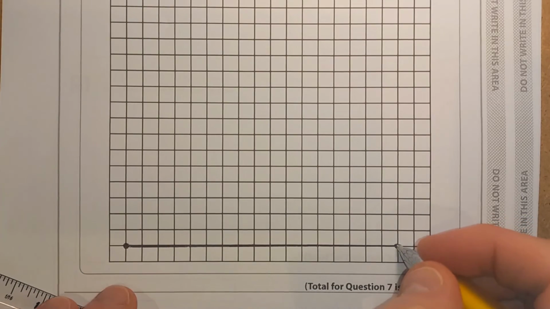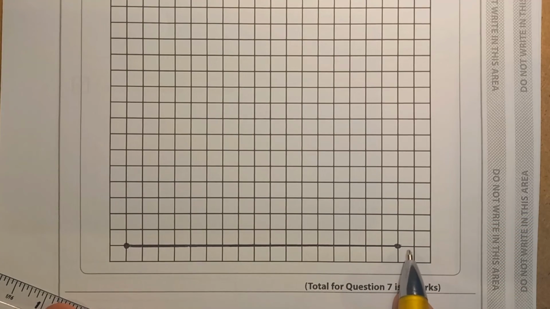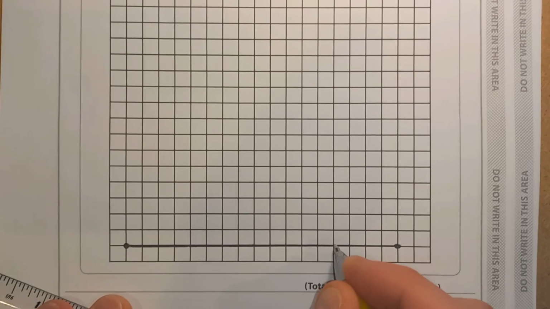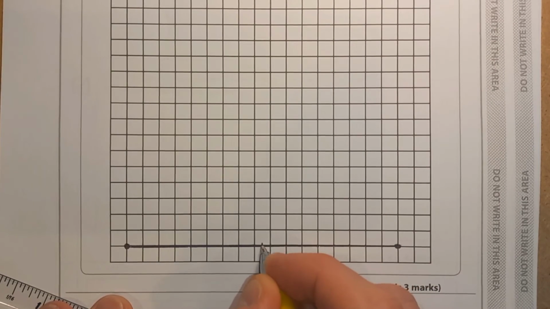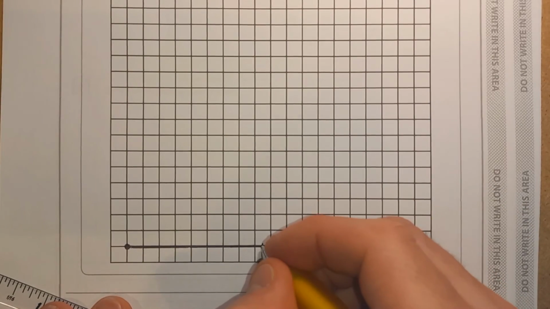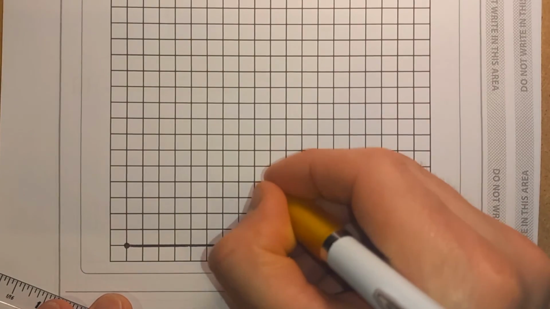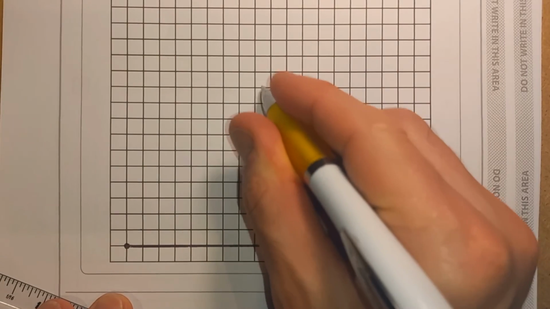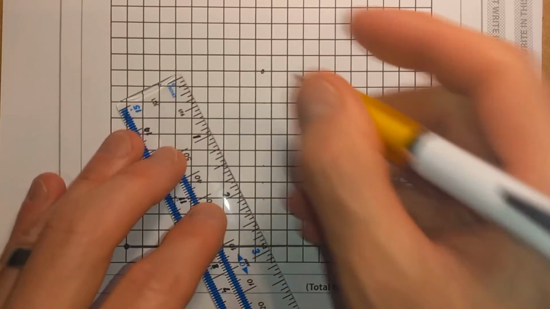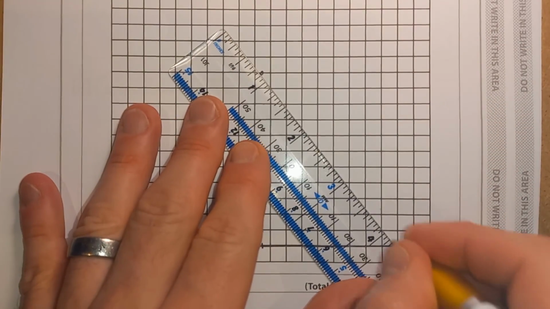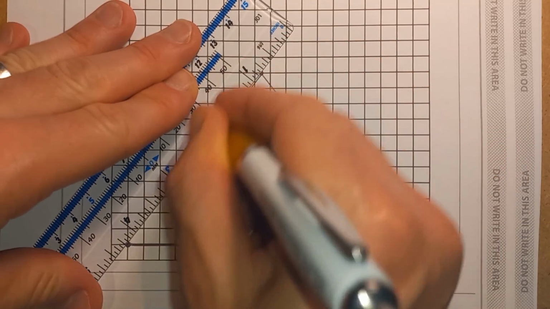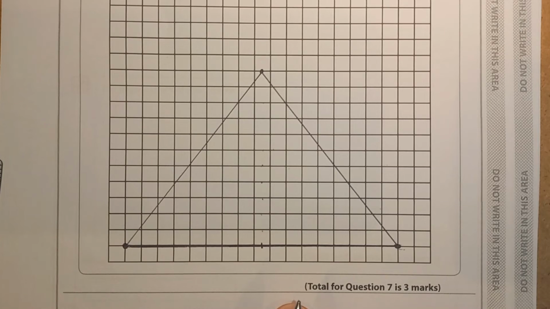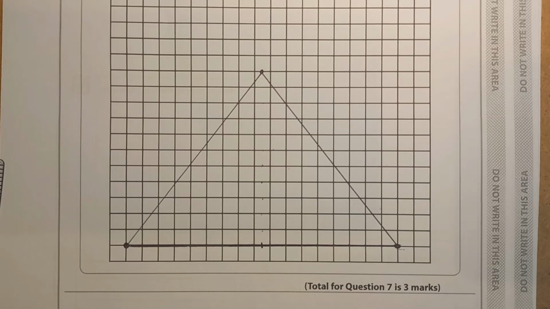Right, now before we draw P, we want to know where halfway along this is. If you remember, we worked out that it was 8.5 boxes. So 1, 2, 3, 4, 5, 6, 7, 8.5 will be there. And it was 11 boxes high. So 1, 2, 3, 4, 5, 6, 7, 8, 9, 10, 11. And there you go. There's a scale drawing of our triangle.